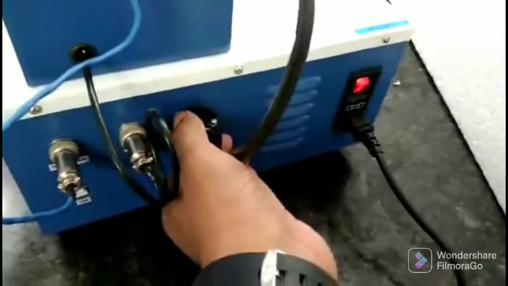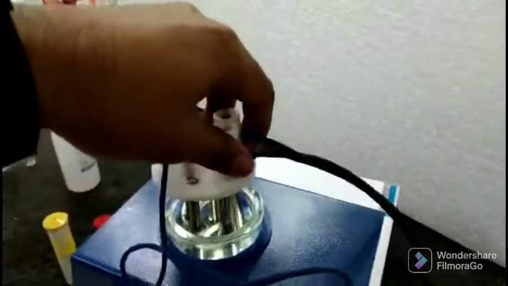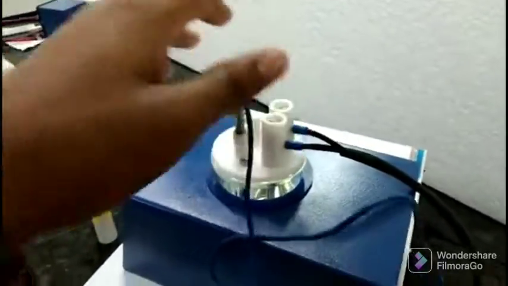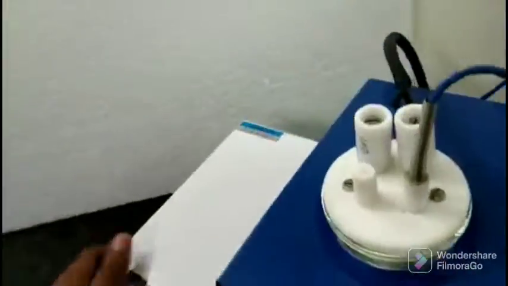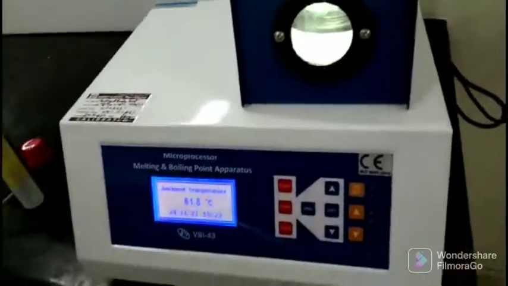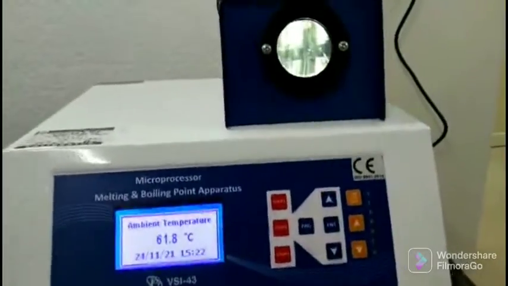And you connect your heater plug like that, and remove it like that and dip it inside your oil bath and connect it. In this video, we tell you how to operate this instrument in your laboratory and how the instrument is going to work.